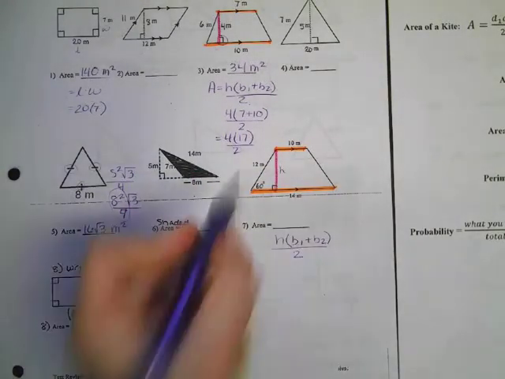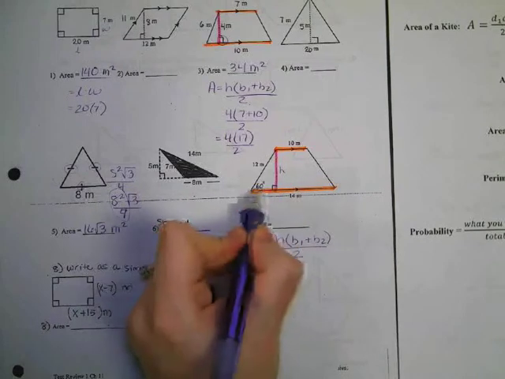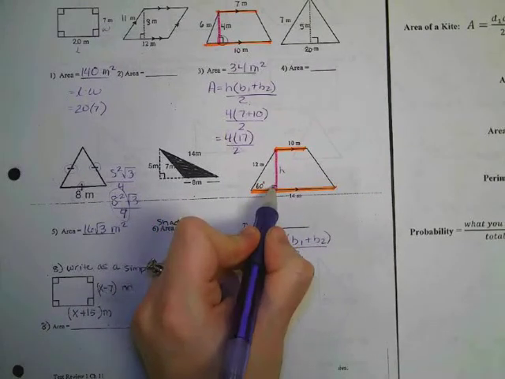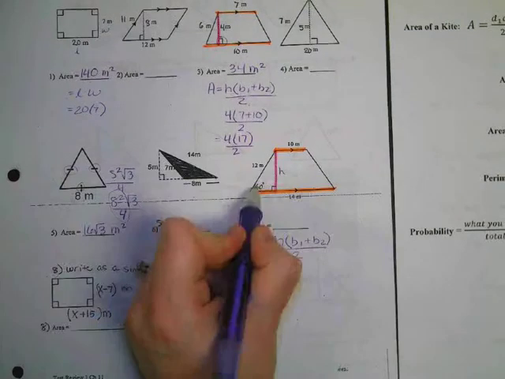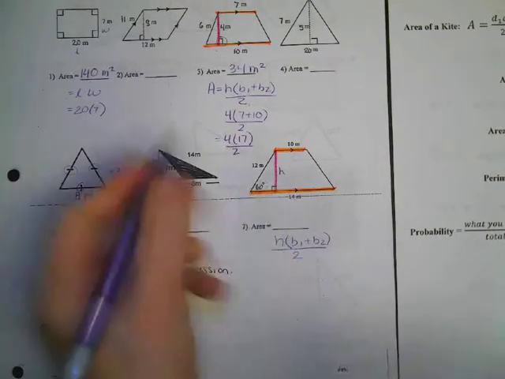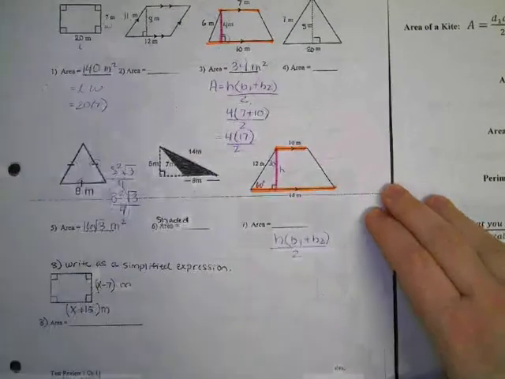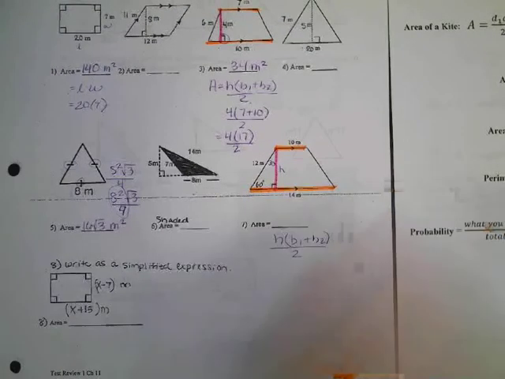So when I look at this right triangle, I see not only is it a right triangle, where I could do Pythagorean theorem, special rights, or trig, the fact that they've given me a 60-degree angle tells me this is a 30-60-90. So I'm going to label my special numbers.